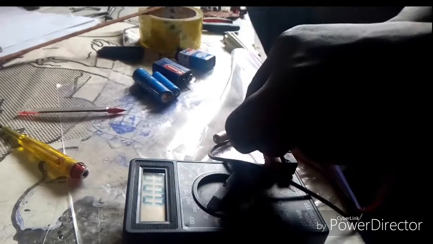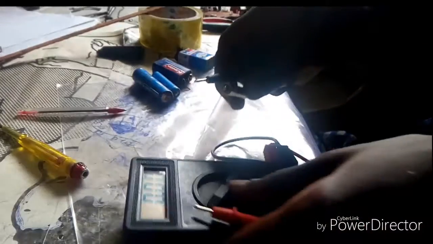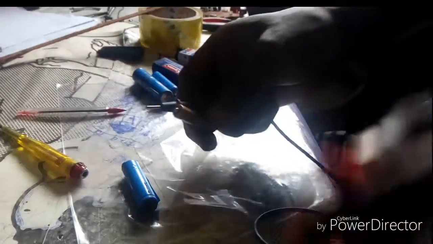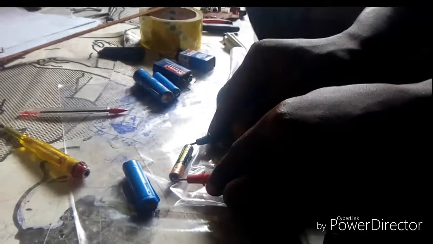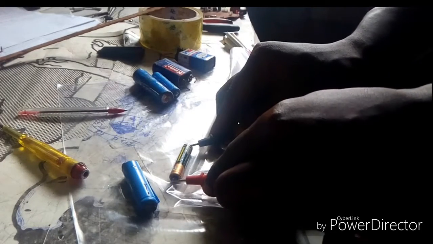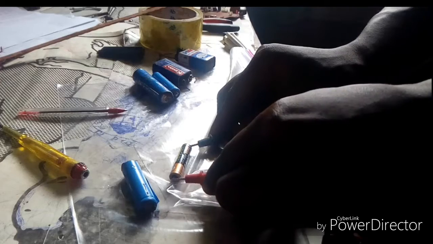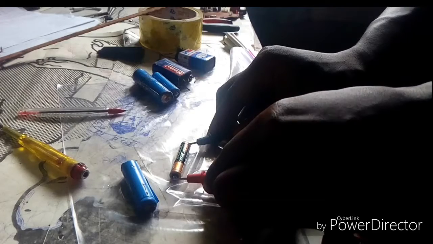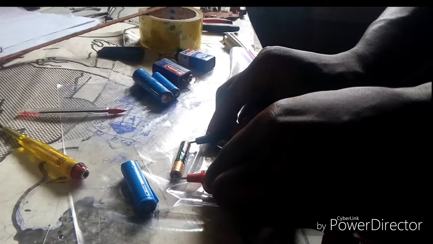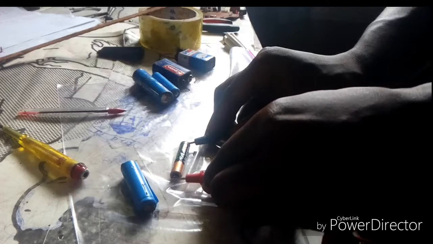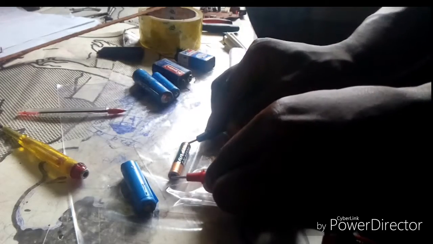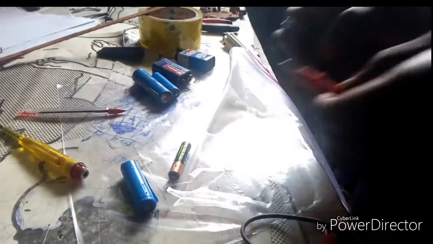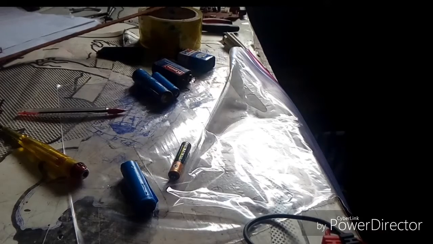It should be quite low right now. It's showing you approximately 1 point something volts.